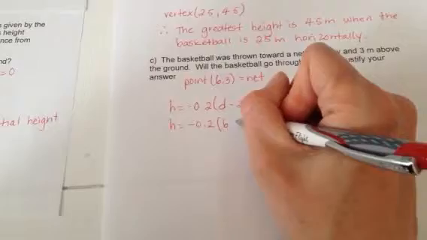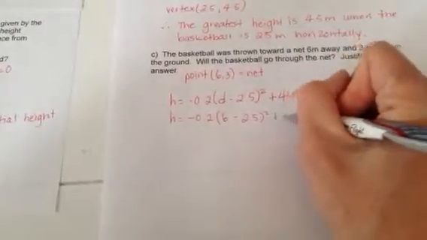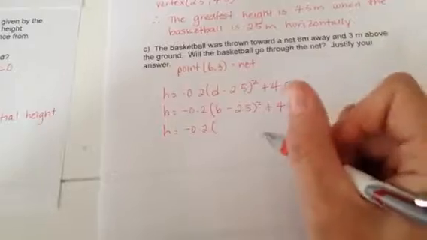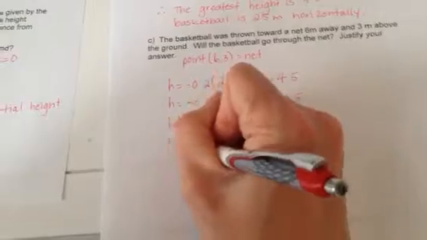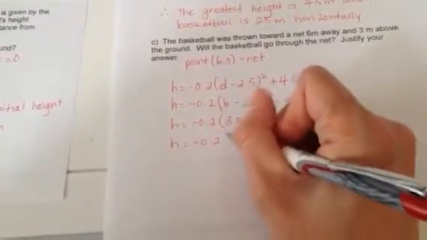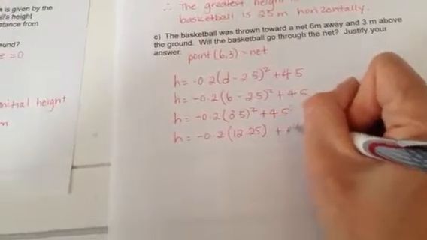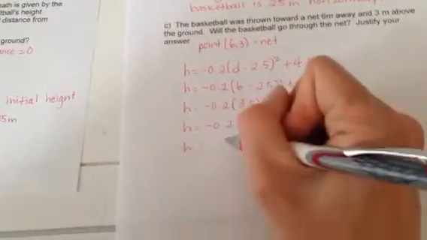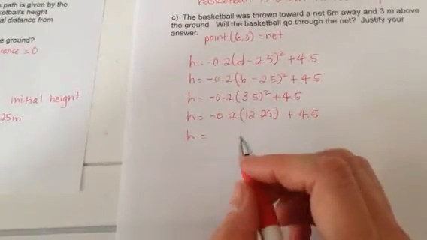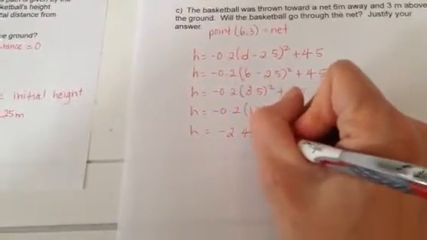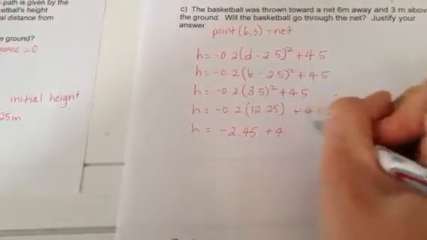So if we put our 6 value in, okay, so 6 minus 2.5 is going to give us 3.5 squared. 3.5 squared is 12.25. 12.25 times negative 0.2 is equal to negative 2.45 plus our 4.5.